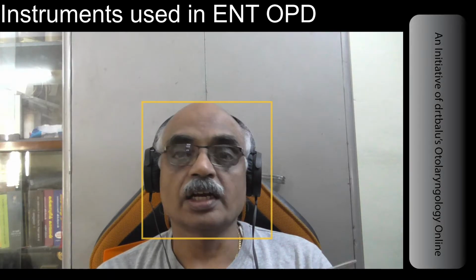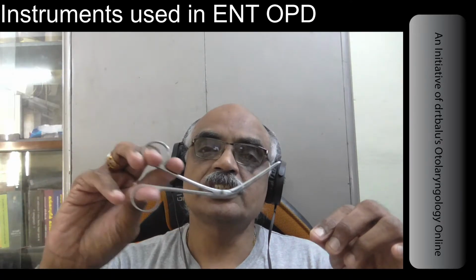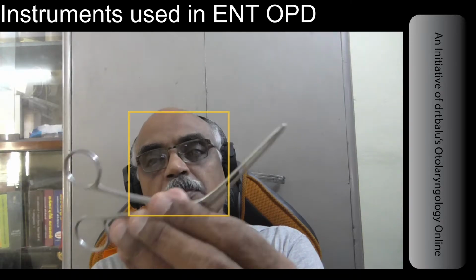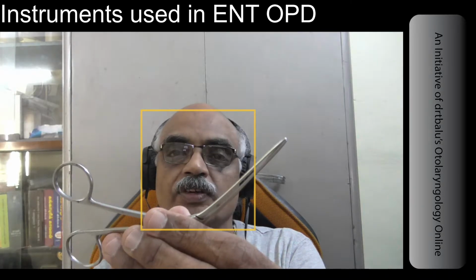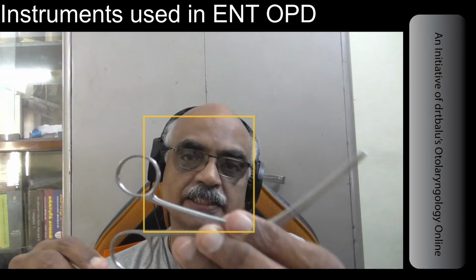The next common instrument found in the OPD set of an ENT OP happens to be this one. This is a Tilley's forceps, otherwise known as Tilley's nasal forceps. As the name suggests, this forceps is used to pack the nasal cavity with a medicated gauze. The medication can be 4% xylocaine. You can use it to remove some foreign bodies if you are comfortable with it. If you are able to reach it, you can attempt removal of the foreign body inside the nasal cavity using this Tilley's nasal forceps.